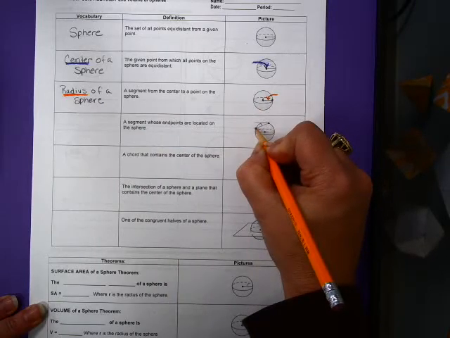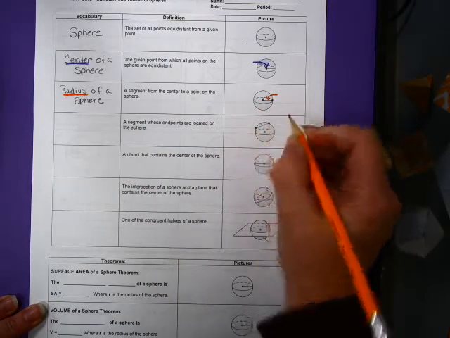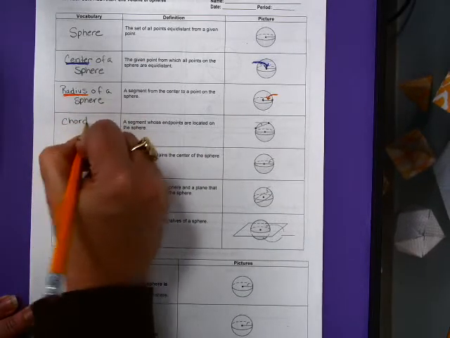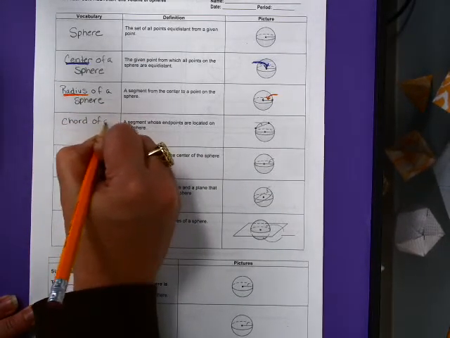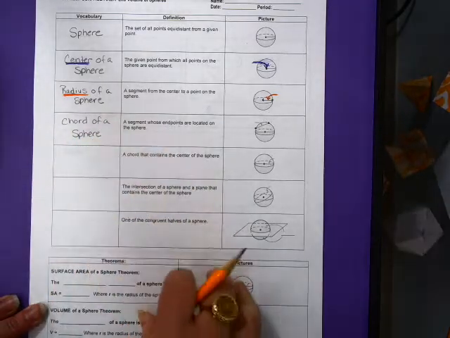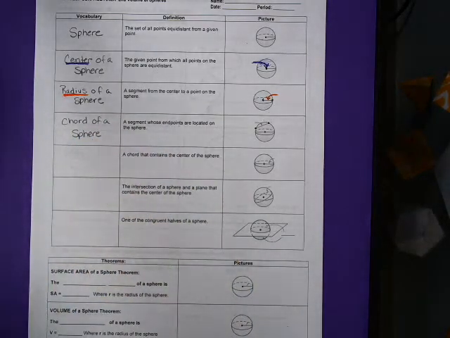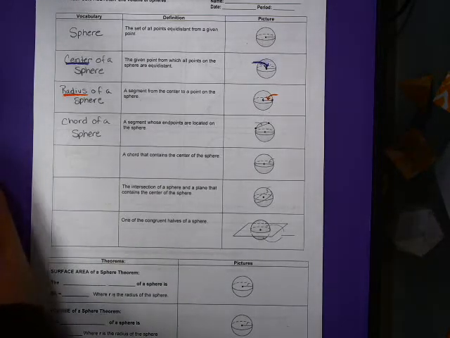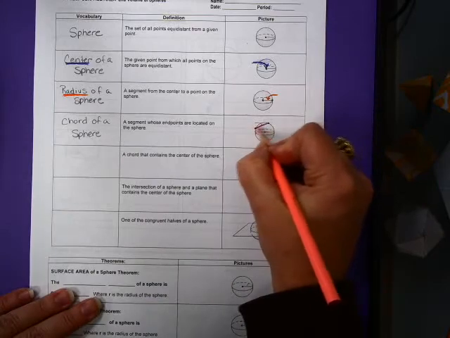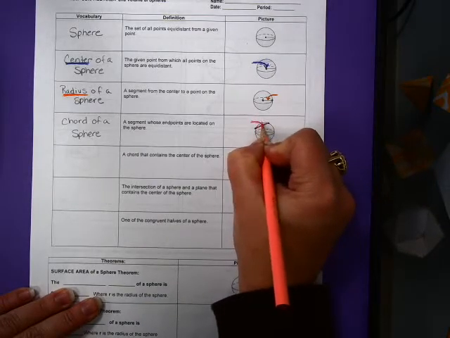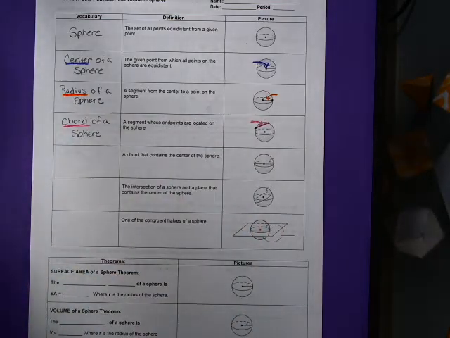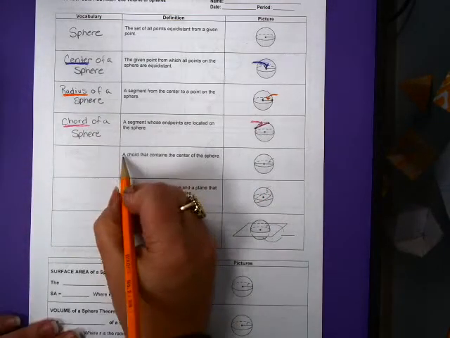A segment whose endpoints are located on the sphere. So here is your segment. You've got one endpoint here and one endpoint here. We call that a chord. Chord of a sphere. And we make the distinction because you could be talking about a chord of a circle versus a chord of a sphere. So this one right here, that's what we're talking about.